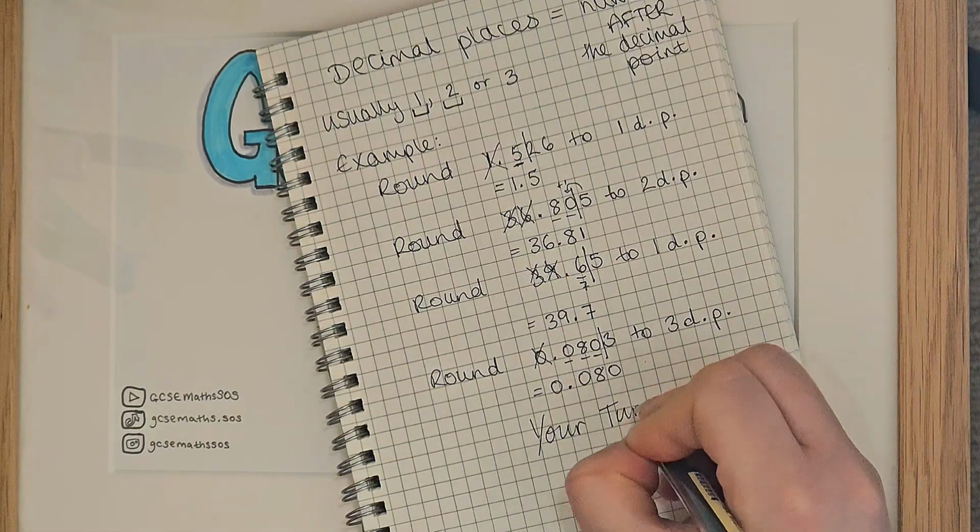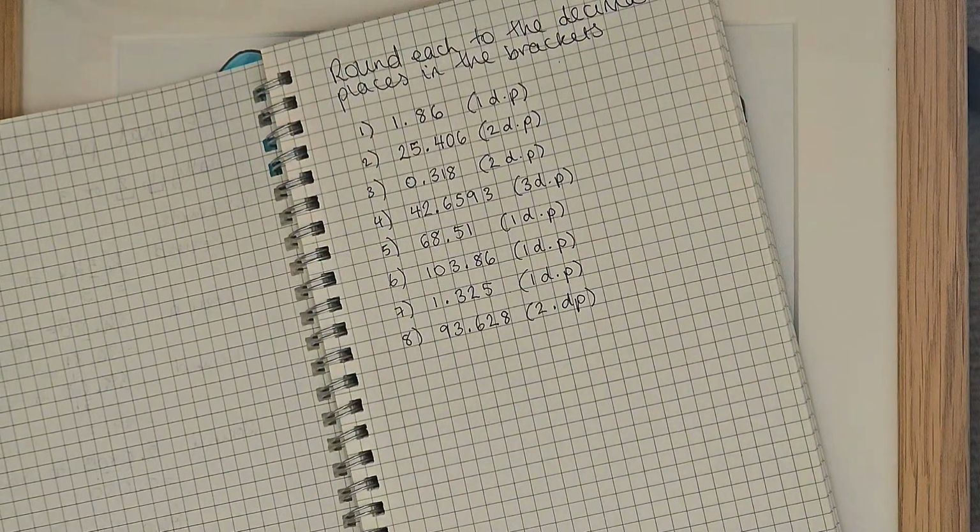Right, now it is your turn. This is the last section. Give these questions a go. You need to round each number to the number of decimal places in brackets. Pause the video now.